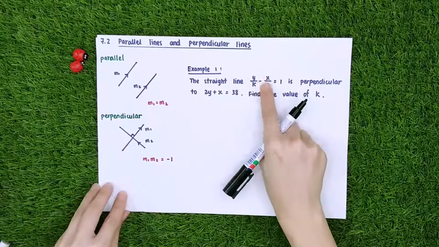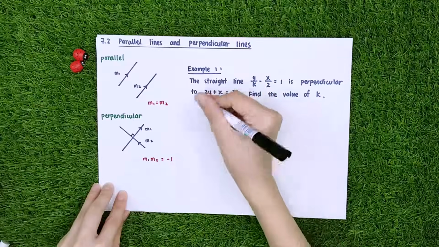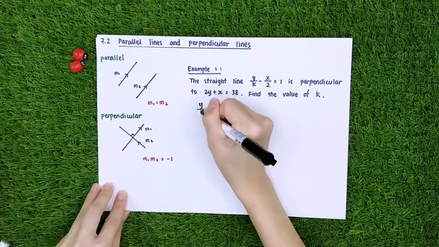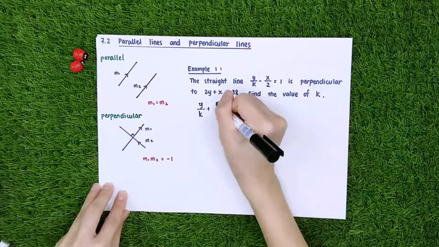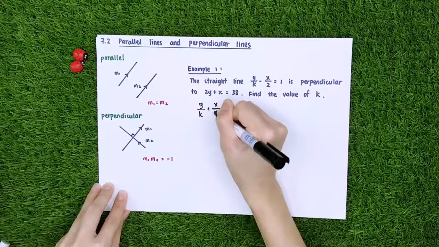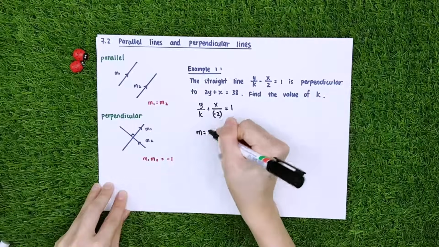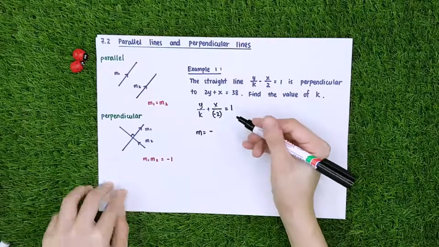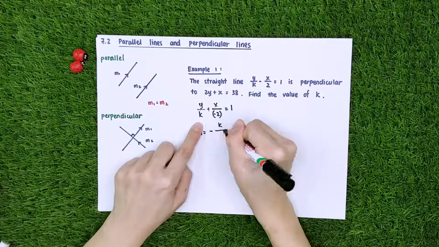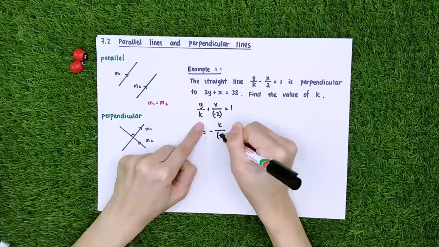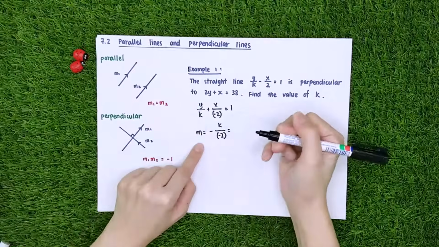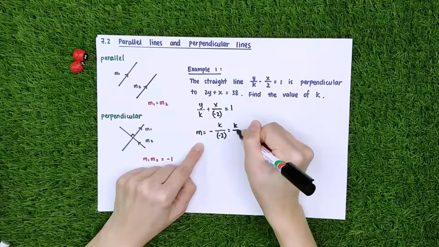So I have to make the negative into positive. So y over k plus x over -2 equals 1. So my gradient is equal to minus y-intercept, which is k, over x-intercept, which is -2. So my gradient will be k over 2.